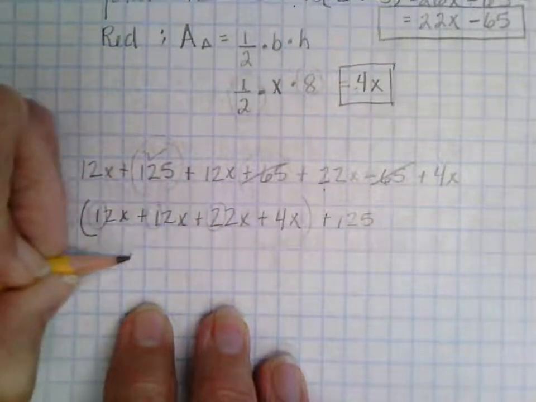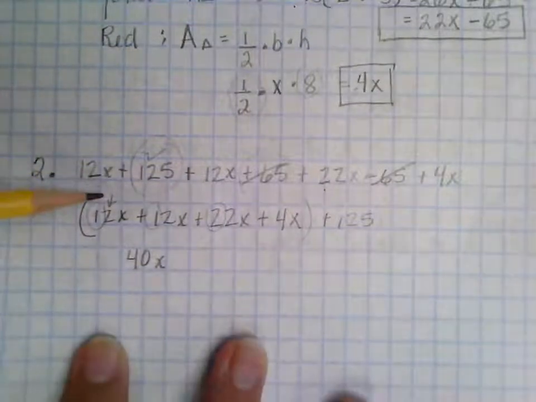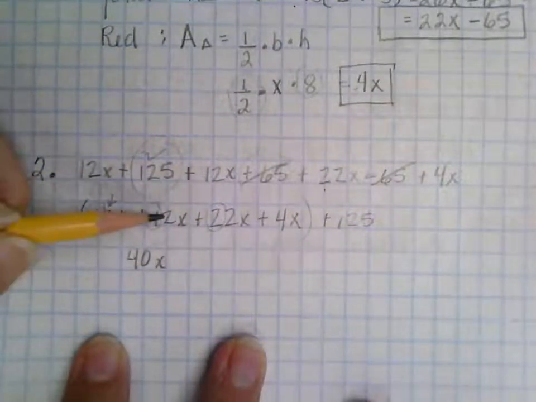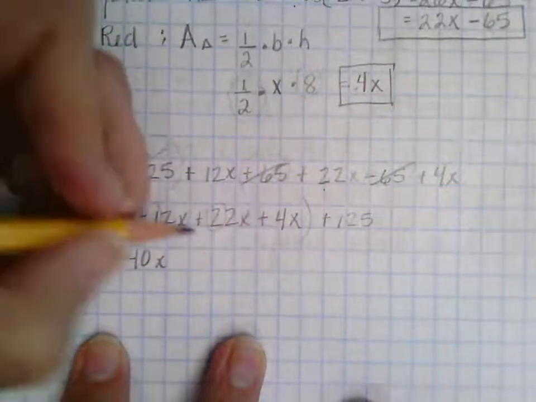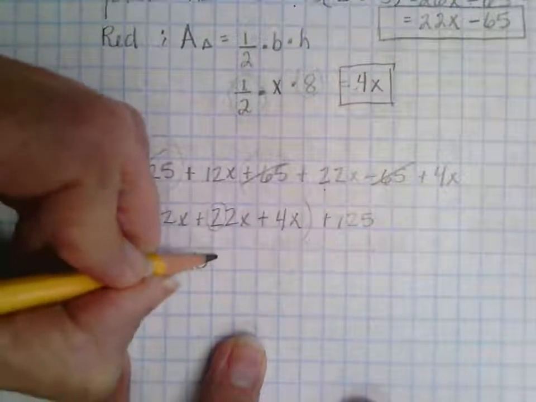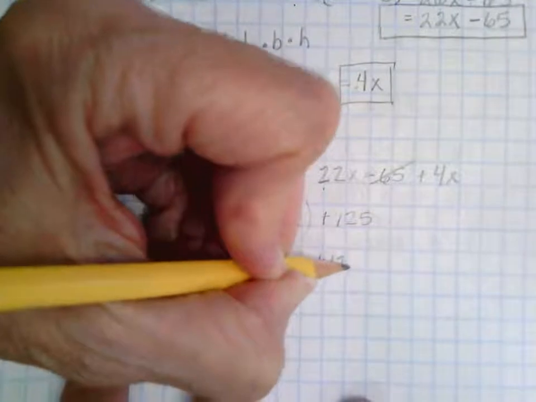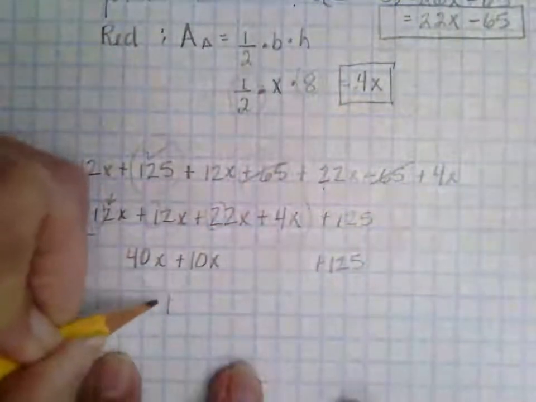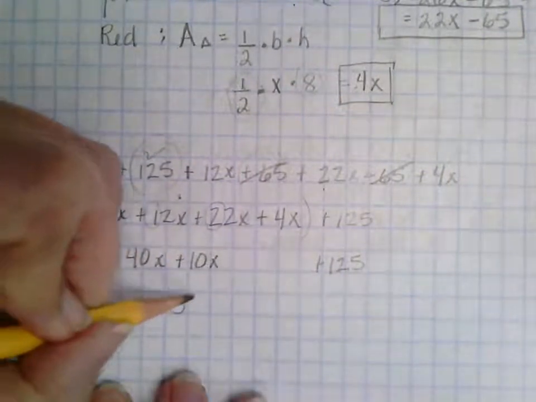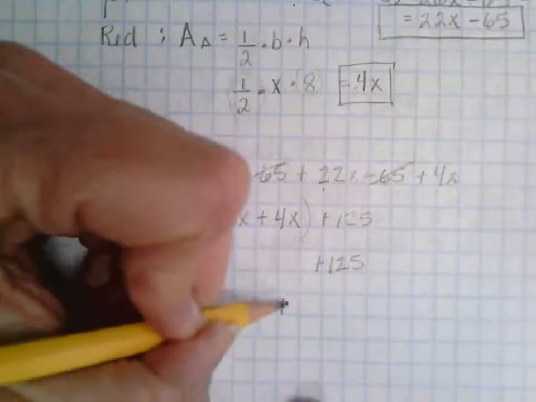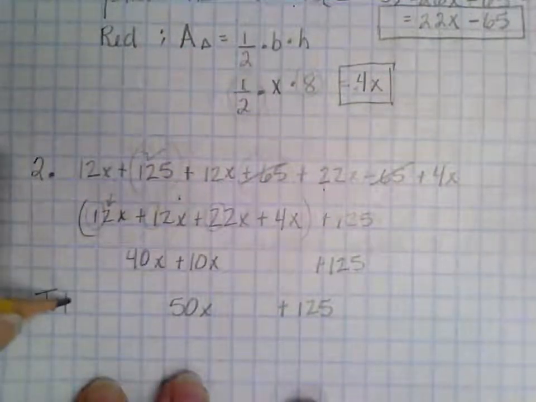So I have 40 x's, and now adding my ones values, I have 2, 4, 6, plus 4 more is 10. Now you could add them any way you wanted to. So this gives me 50x plus 125 as my total area.